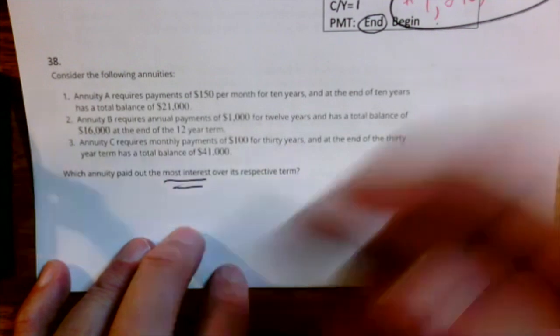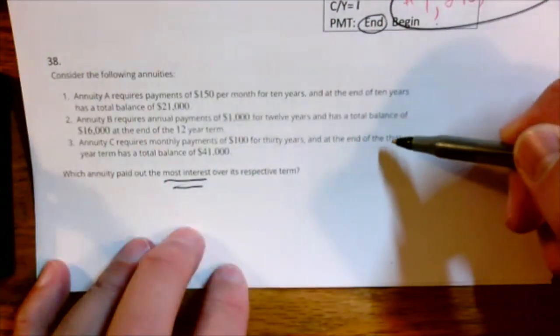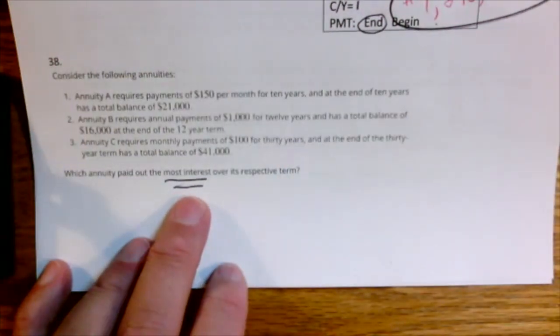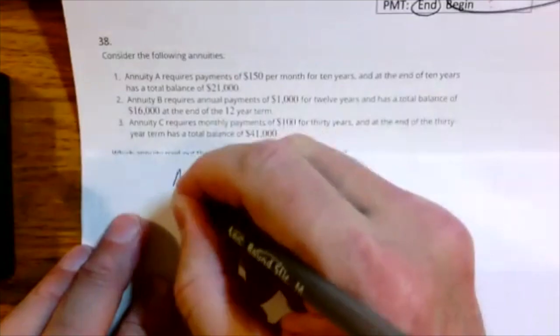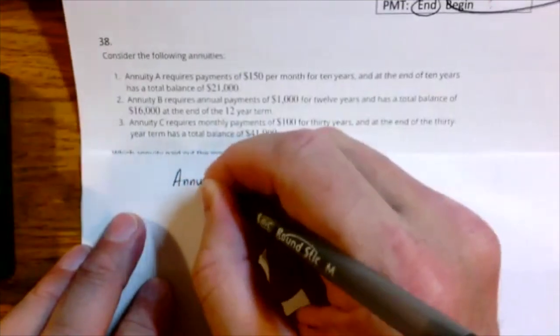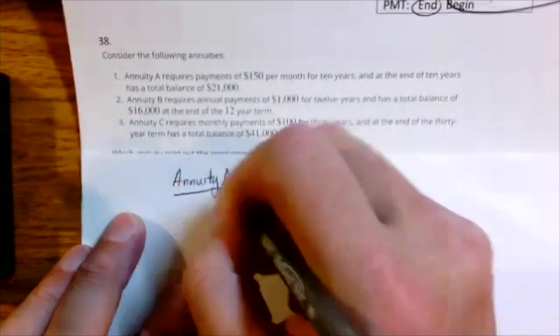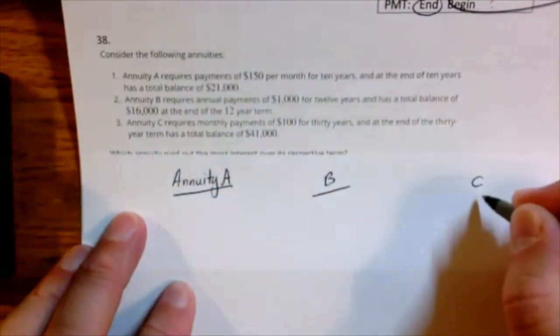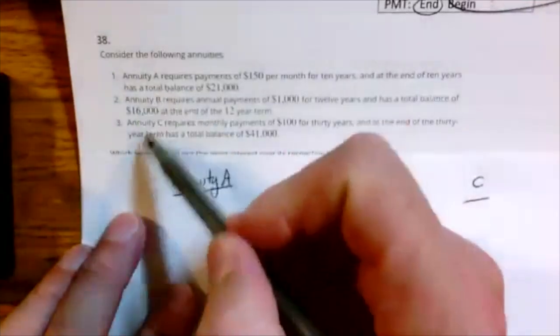And they give you 3 different loans, and they want you to calculate the interest, figure out which option gives you the most. All right, so I'll just write them all out here. Annuity A, annuity B, and annuity C.